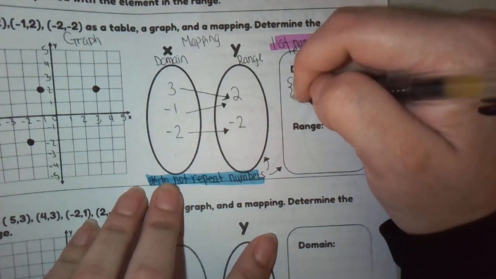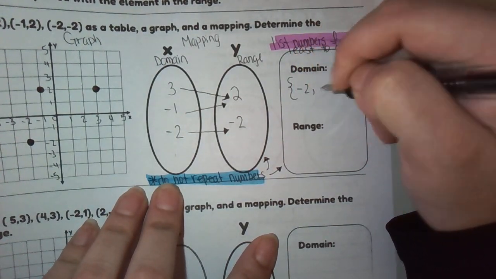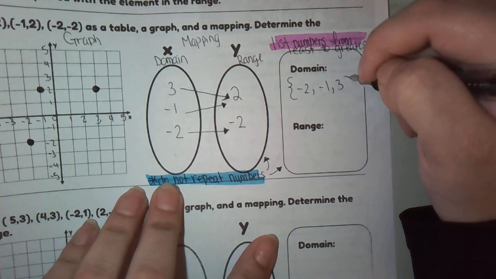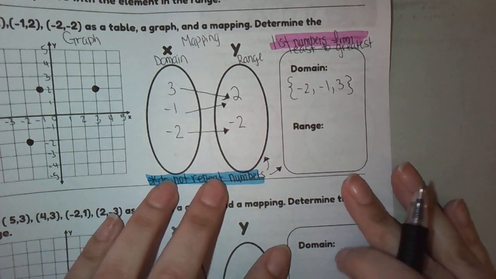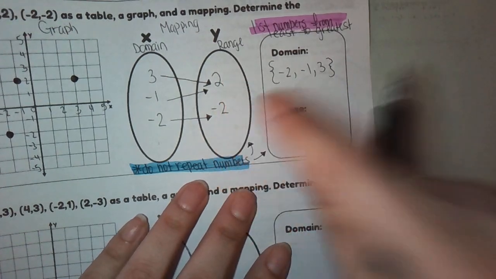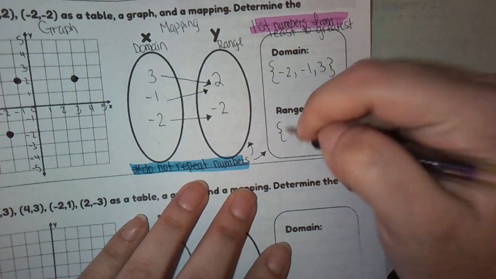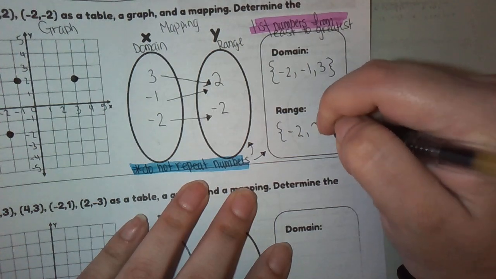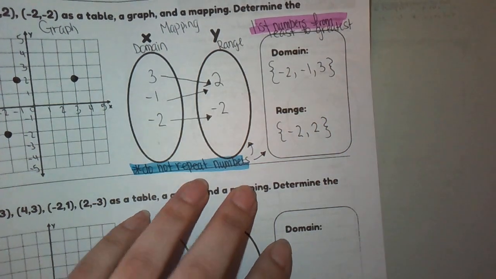So that one is going to go first. So -2, comma, -1, comma, 3. Close my brackets. And for my range, -2 is smaller than 2. So that goes first. And that's it.